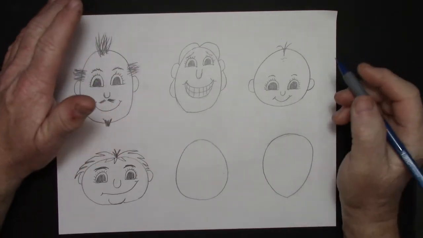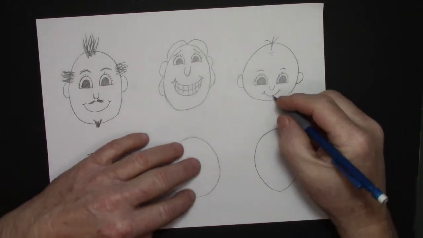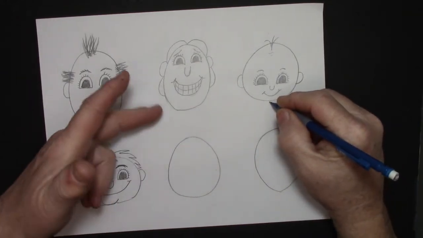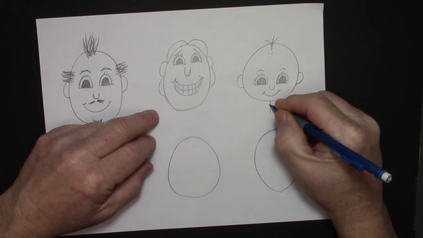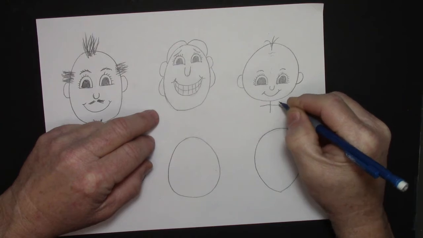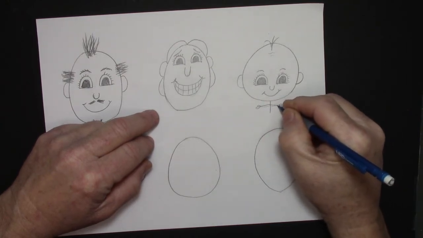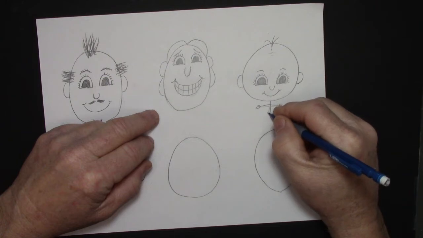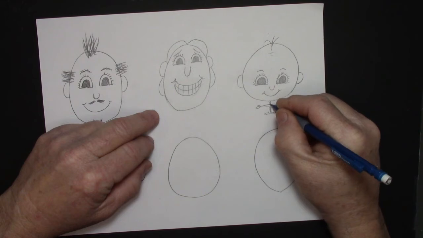But that's okay. I don't think I'm going to do much of anything to the baby. Well, yes, I am. I'm going to make the baby into a bobblehead. And I'm probably going to make them all bobbleheads. So I'm going to do this. I've got a little bobblehead baby.